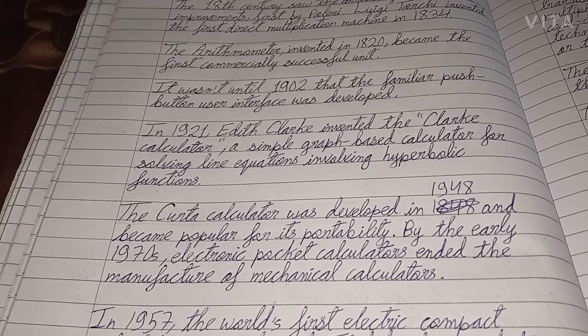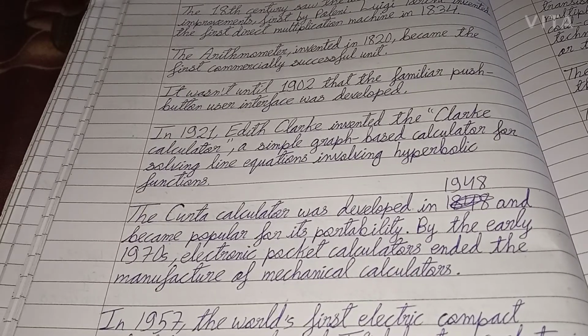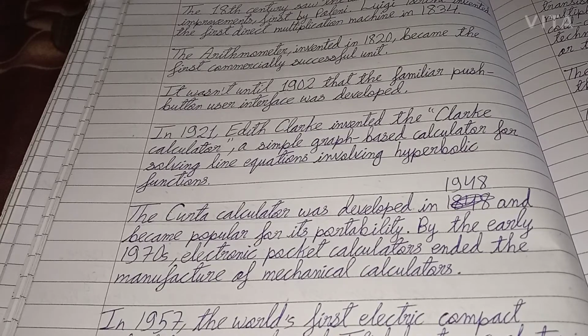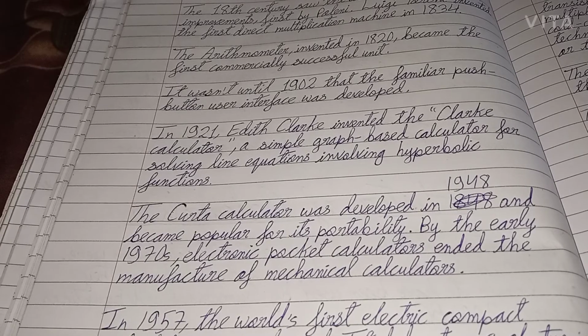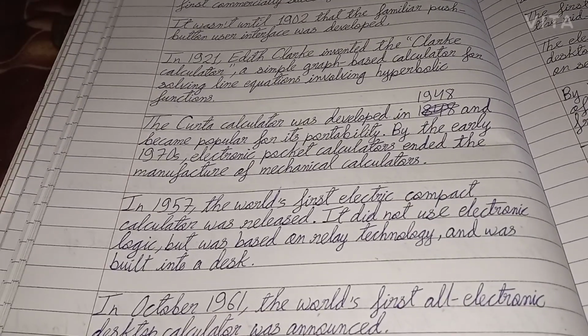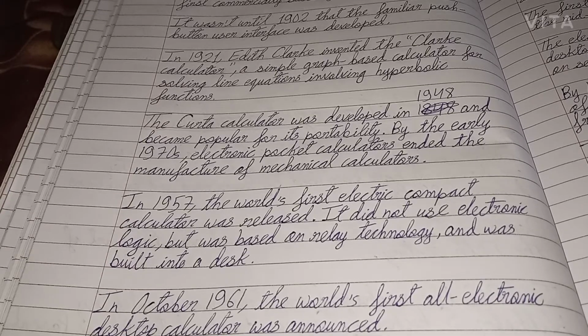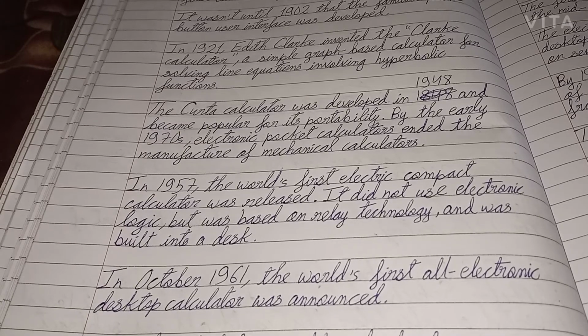In 1921, Edith Clark invented the Clark calculator, which is a simple graph-based calculator for solving line equations involving hyperbolic functions. The Curta calculator was developed in 1948 and became popular for its portability. By the early 1970s, electronic pocket calculators ended the manufacture of mechanical calculators. In 1957, the world's first all-electric compact calculator was released. It did not use electronic logic but was based on relay technology and was built into a desk. In October 1961, the world's first all-electronic desktop calculator was announced.